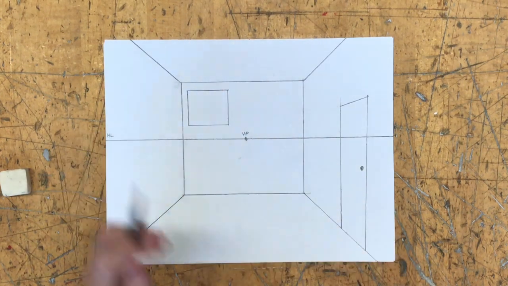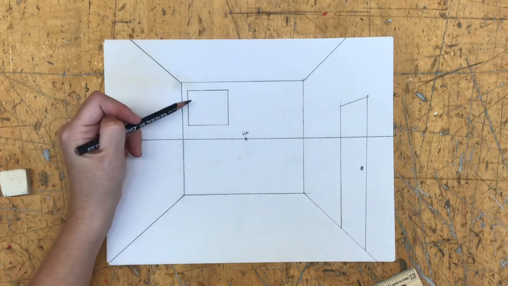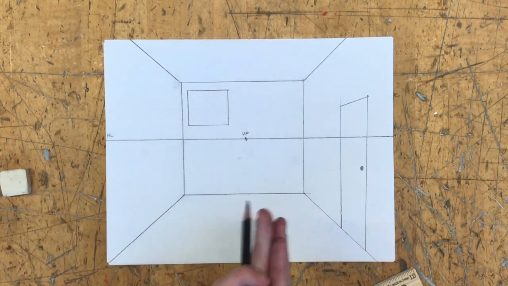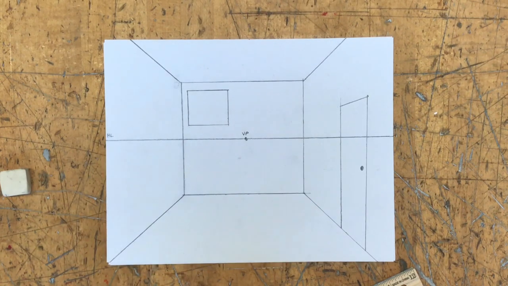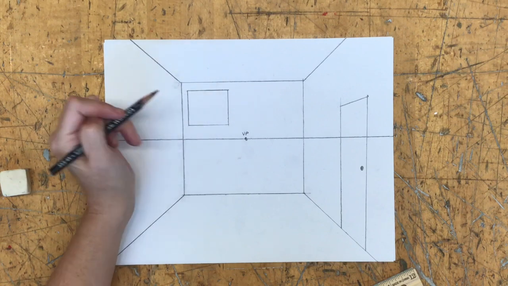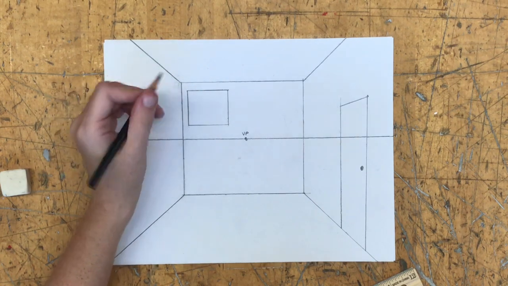Doing that same thing. But my window isn't flush with the wall like a door would be. It doesn't line up with the wall. It's sunk back into the wall. So I want to show that by having some dimension on the sides over here.